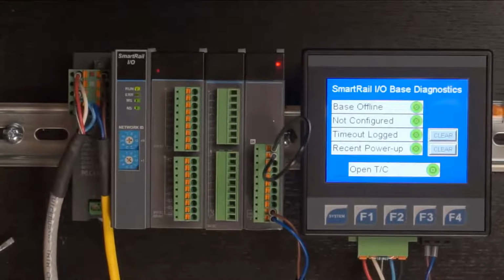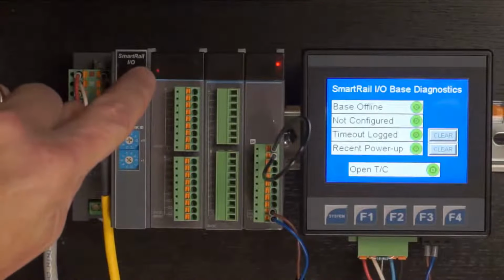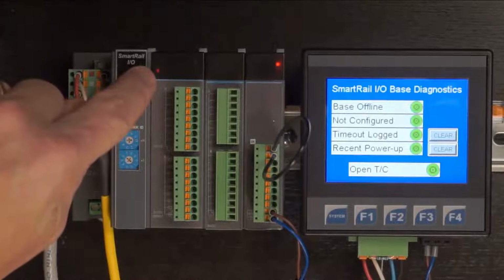The one is lit when everything is good. That's, I think we call that run. The other one is off when everything is good. That's the error LED. We also have a relay output that is on all the time. It's being told to be turned on by the OCS, so that's good as well.